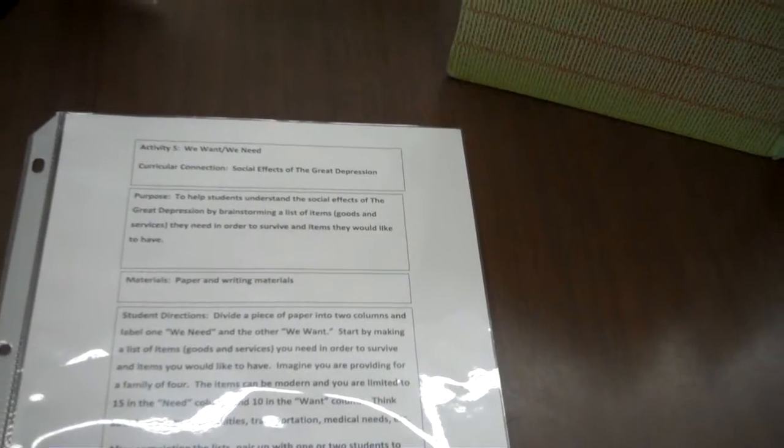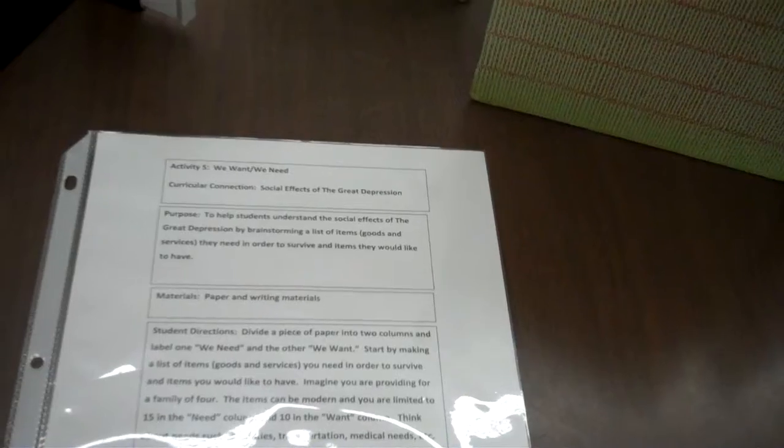Okay, then station 5 is also at a table. At this station, there is no computer, but they're studying the social effects of the Great Depression. Here are their directions. Their purpose is to help them understand the social effects of the Great Depression by brainstorming a list of items, goods, and services that they need in order to survive and items they would like to have.